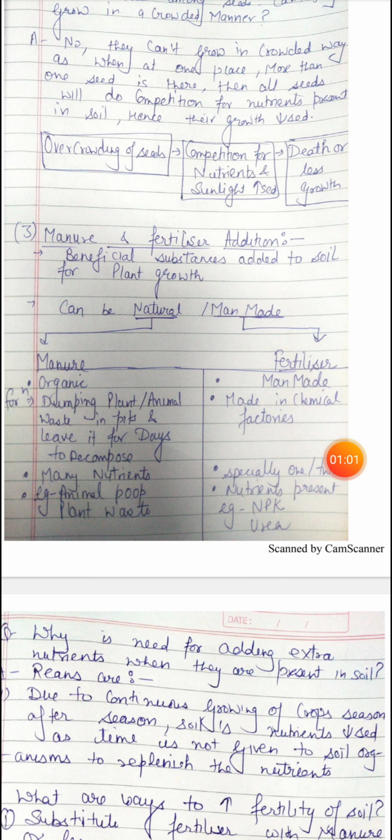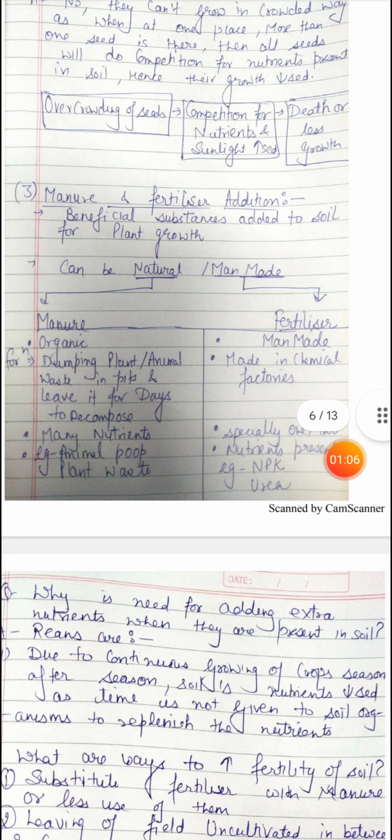So what is manure? It is organic, the organic form of plant or animal material. After the death of plants and animals, we take their bodies, dig a hole near the garden or in any empty space, park or something, put the plant and animal waste in it, and cover it.